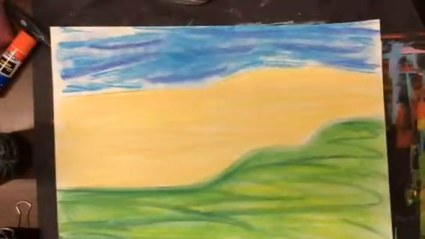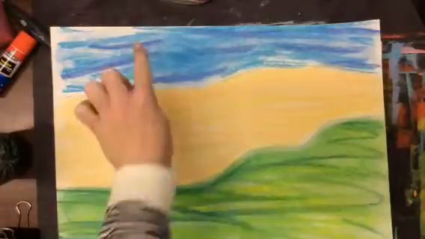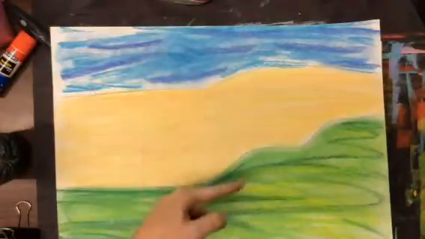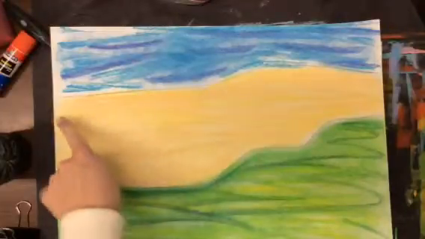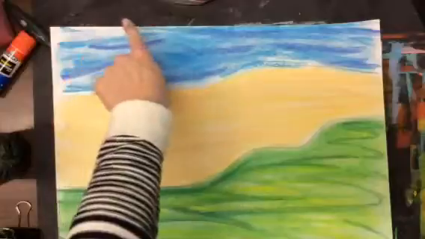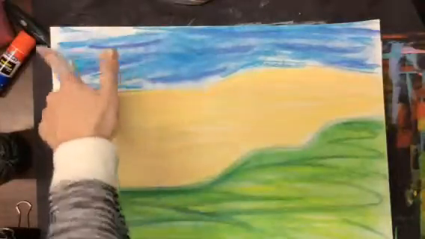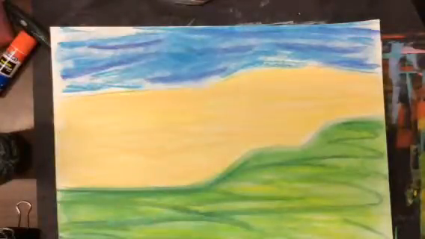Hey third grade, if you're watching this video, you're ready for the next steps on your landscape. I've gone ahead and made sure that I have my sky, middle ground, and foreground chalked up and ready to go. Double check you haven't missed any spaces along your edges. If you did, go back and fill those in with a little bit more chalk.